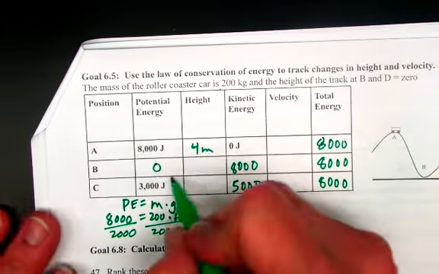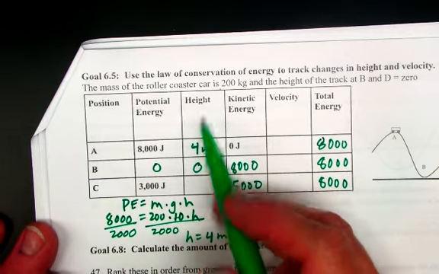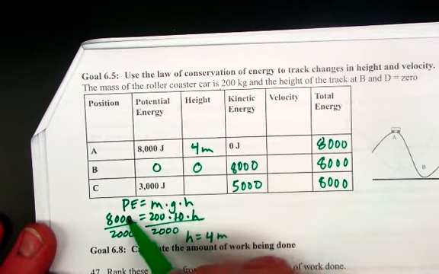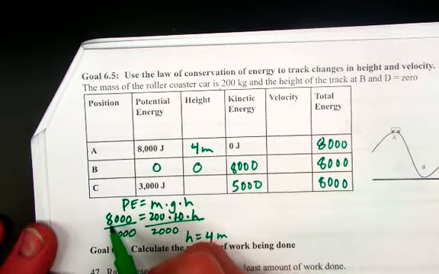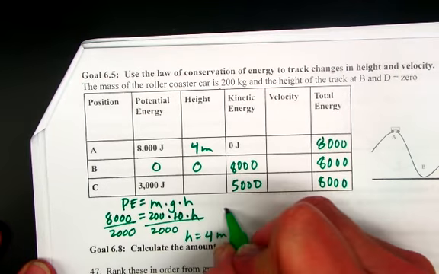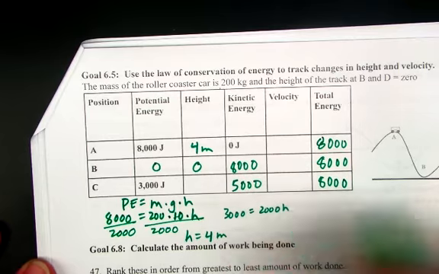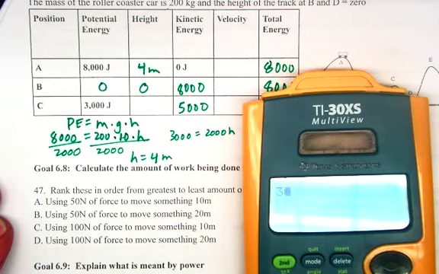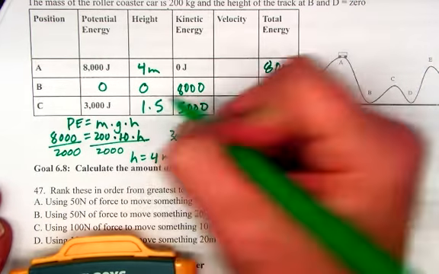At B, the height must be 0 if potential energy is 0. And then for potential energy here, we're going to just plug 3,000 in. So 3,000 equals 2,000 times h. So 3,000 divided by 2,000 equals 1.5. So the height here is 1.5.